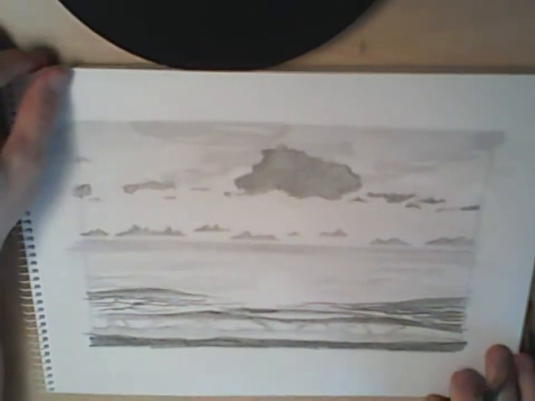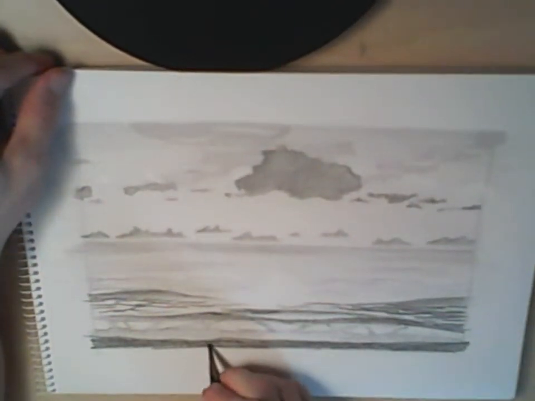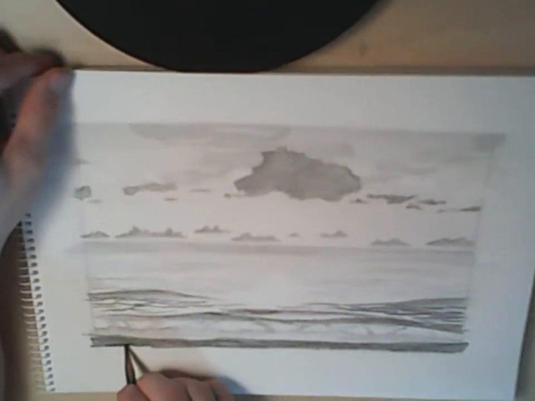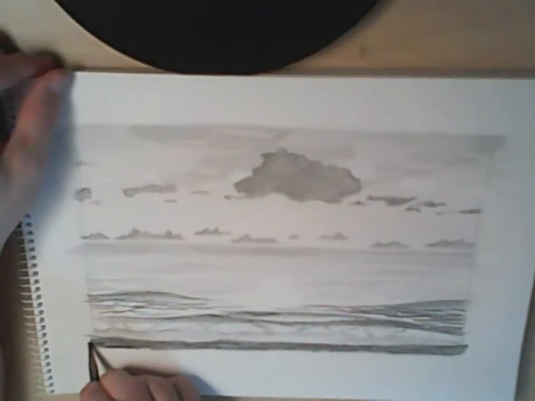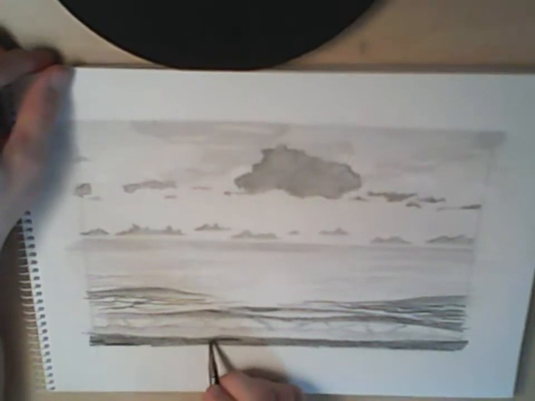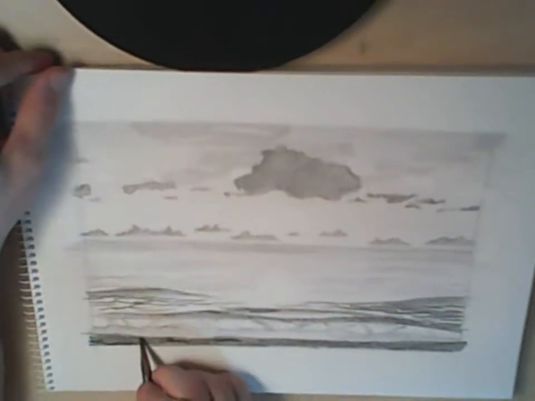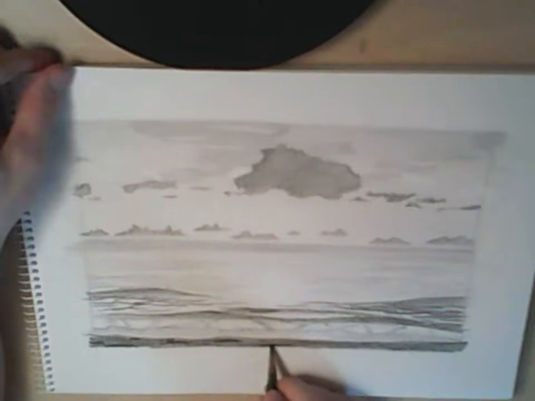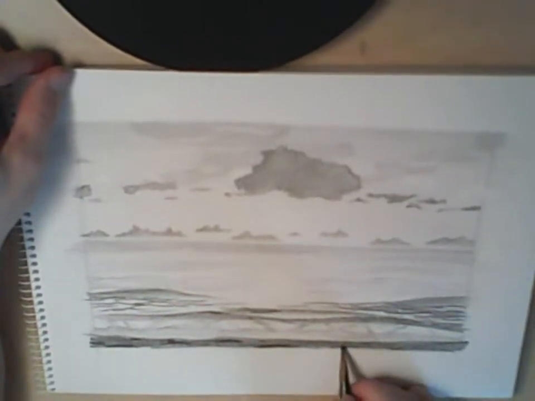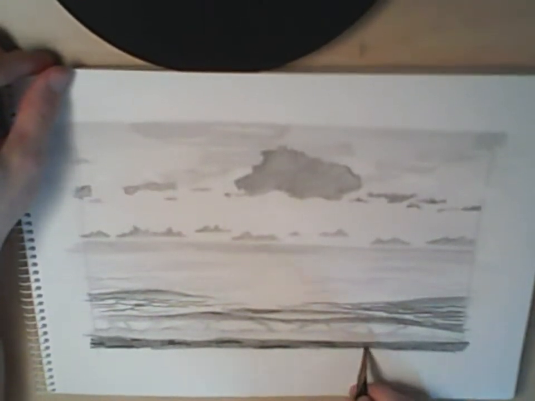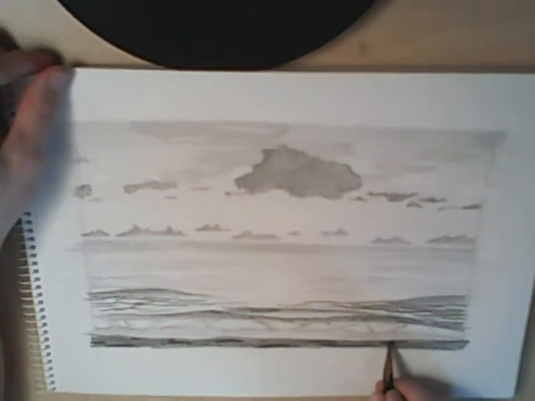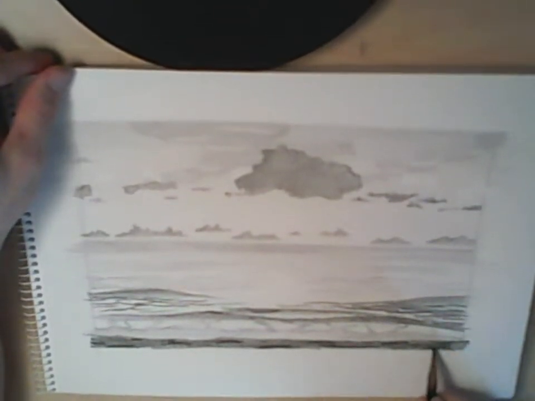All right. Maybe there's a couple of dents in the sand where people were walking into the water. I'll make those even darker. Just a couple of darker areas.